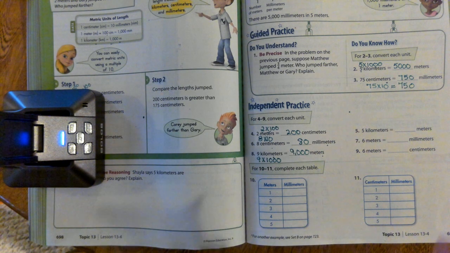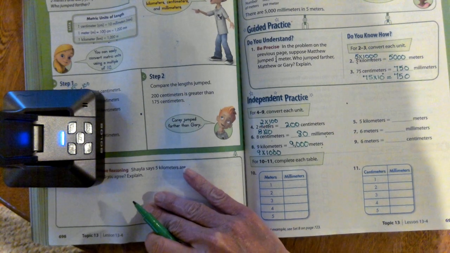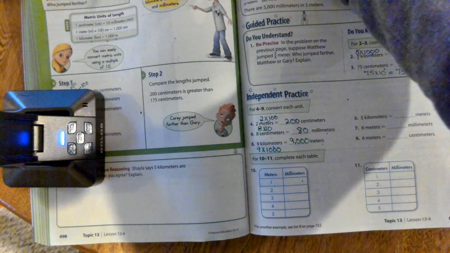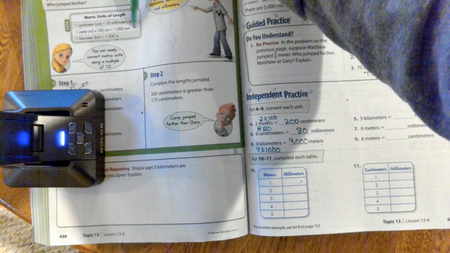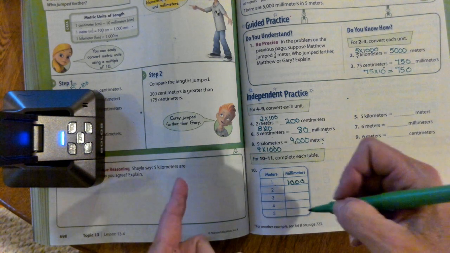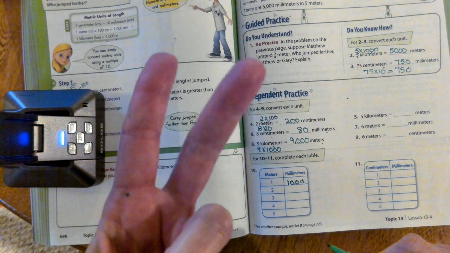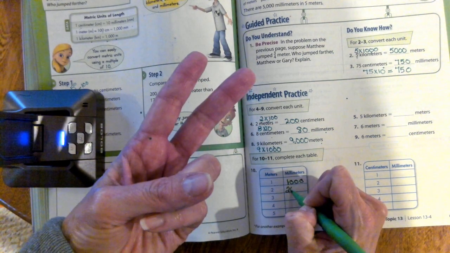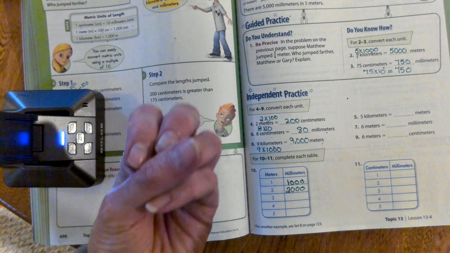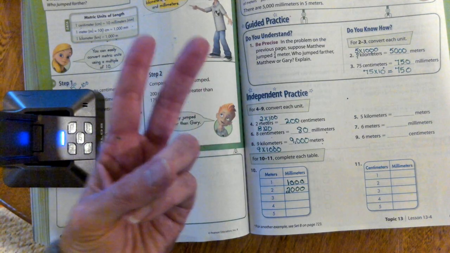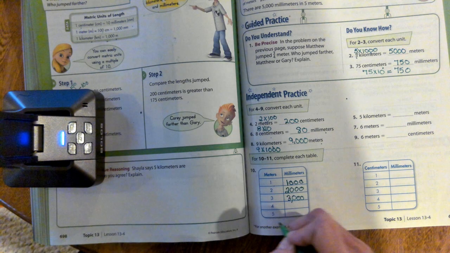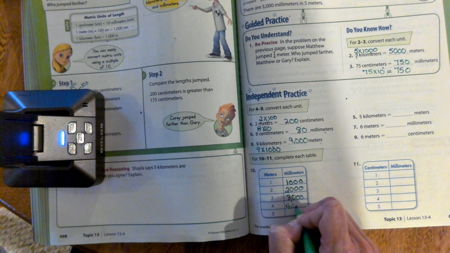Okay, let's look at this table. We should start to see, after we've worked a couple of them, a pattern emerge. Okay, 1 meter equals how many millimeters? Go to your chart. 1 meter equals 1,000 millimeters. Okay, 2 meters. If I have 2 meters, I have 1,000, 2,000 millimeters. If I have 3 meters, every one of those meters is 1,000 millimeters. So 1,000, 2,000, 3,000. By now, you should see the pattern and be ready to go.